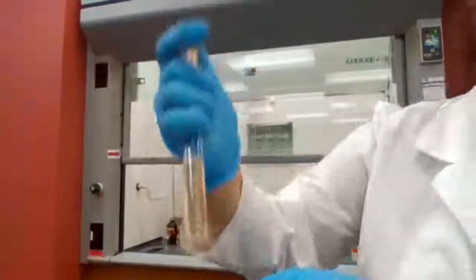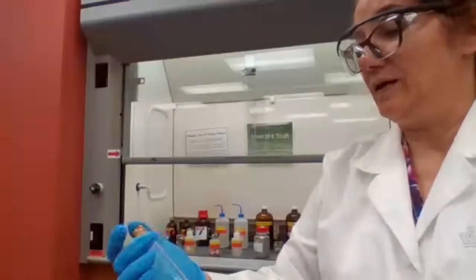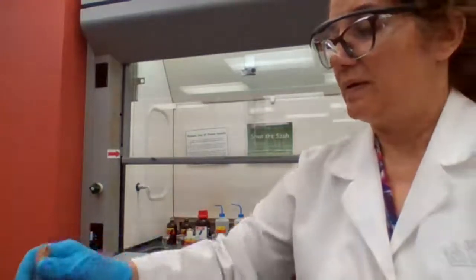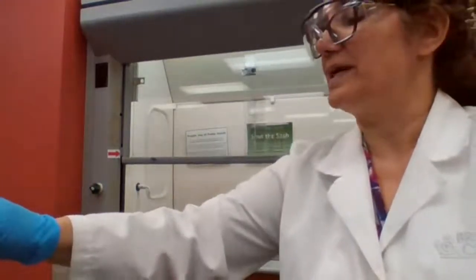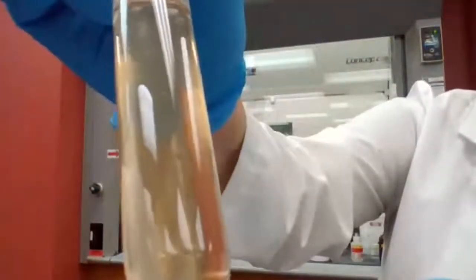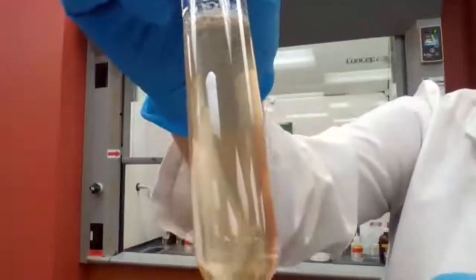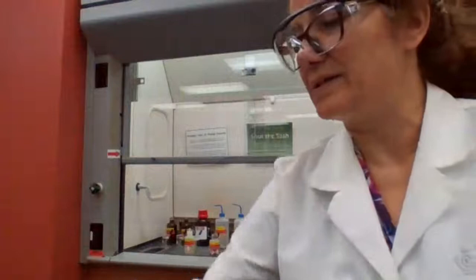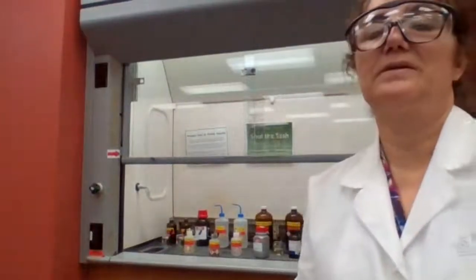Okay, kind of. So we have the small particles that are forming, and if you pay attention, you could see those flakes moving. The precipitate that formed, you could record that as a silver nitrate test.